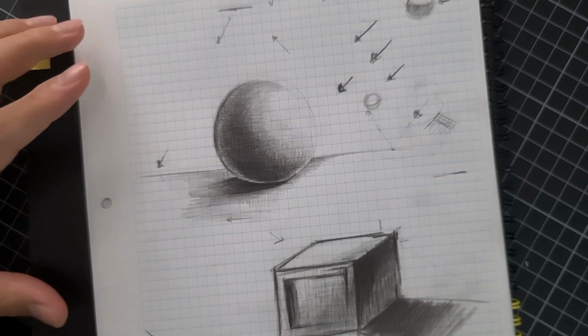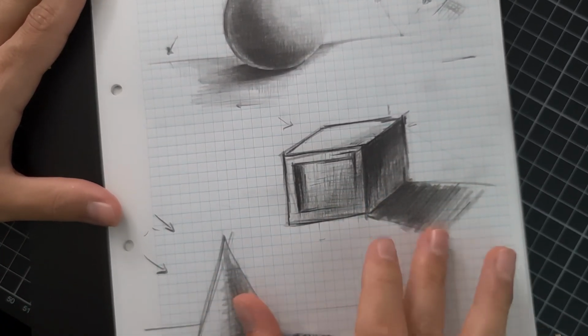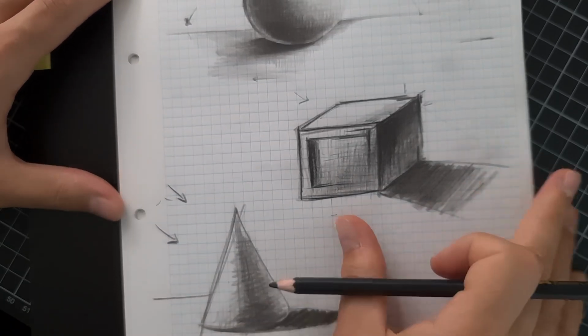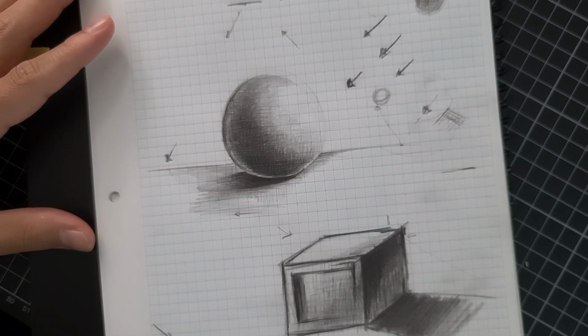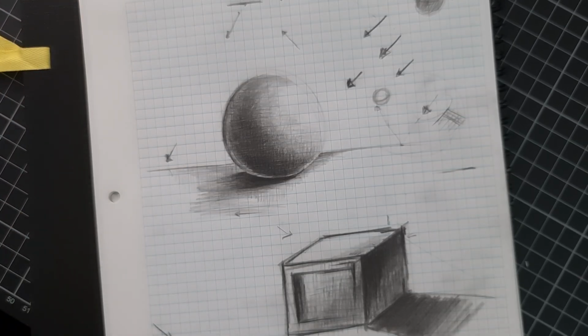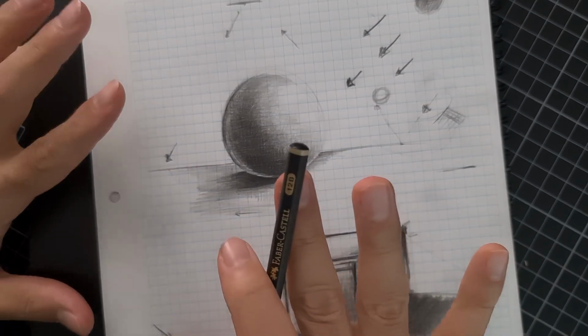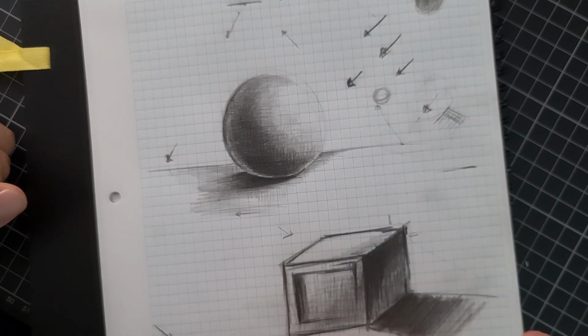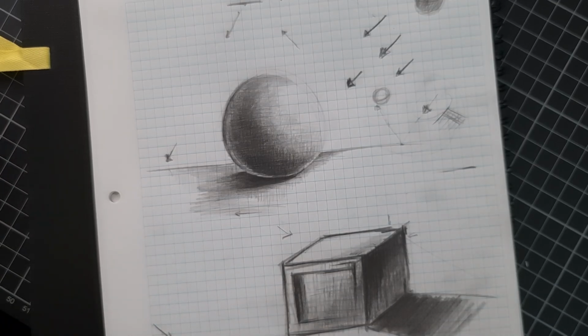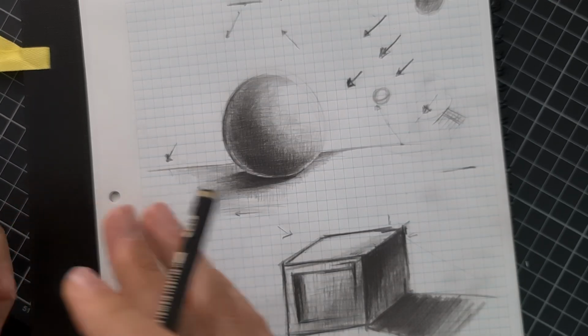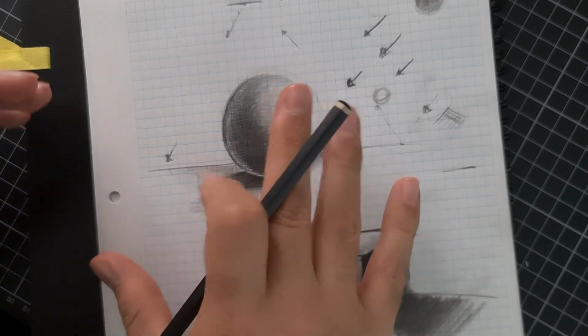One by one. And of course, in the next session, we can talk about different shapes, like a cone, for example, or a box, or maybe a more complex object like a tree, or a cup, and so on. Because the more complex your object is, the more difficult it gets to understand and analyze it and make a proper shadow and lighting, you know. But of course, it's doable once you do it step by step.